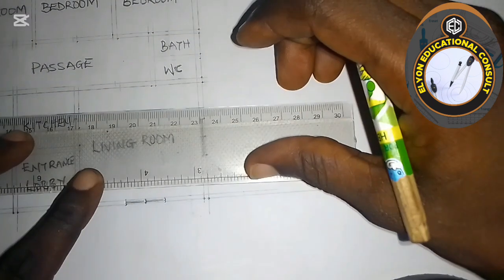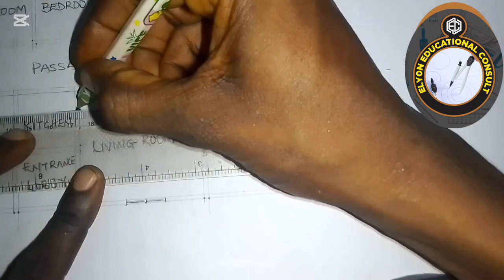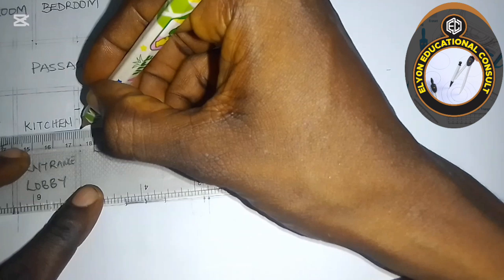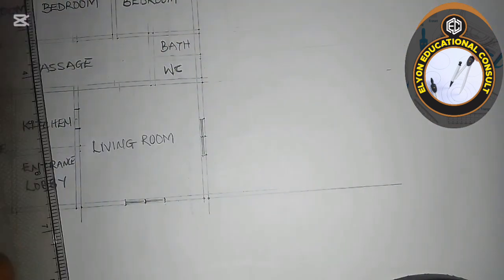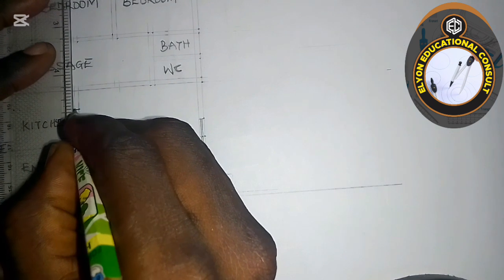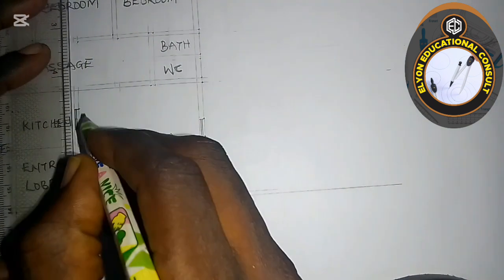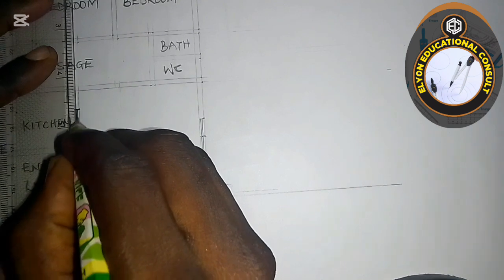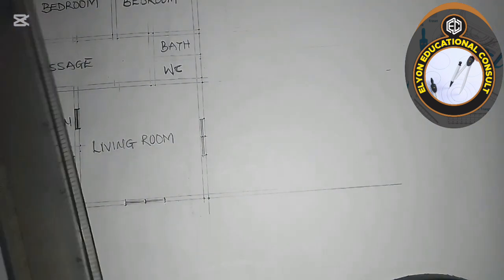So you can have this. Then I'll draw this inside like this to show the window there.